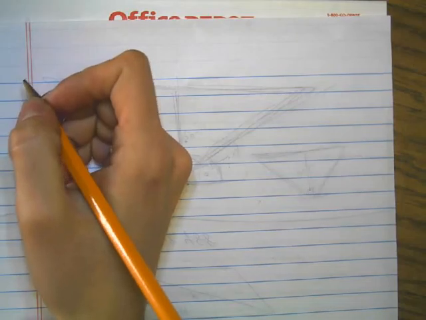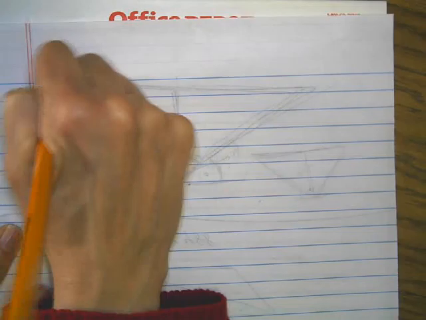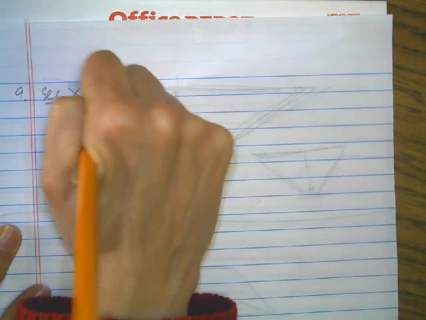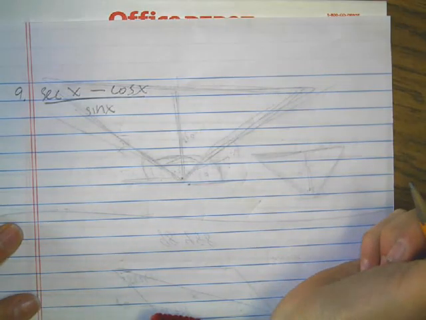So I wanted to do a few extra examples. The first example is number 9. These are homework problems that we also did in class. Secant x minus cosine x divided by sine x. So the easiest thing is to change these things into sine and cosine first.